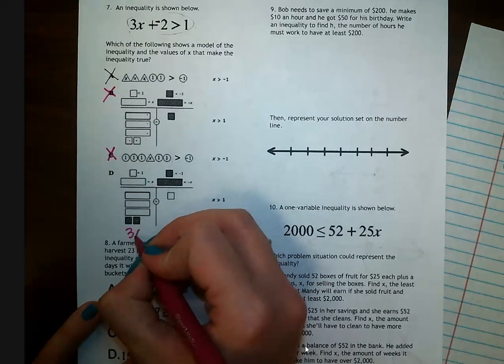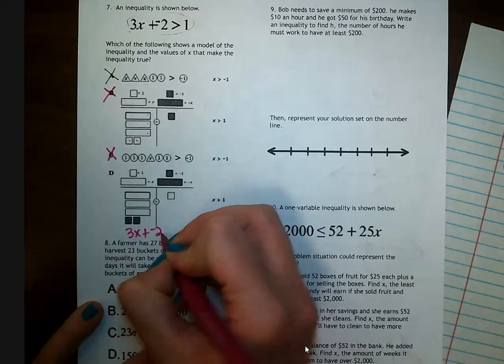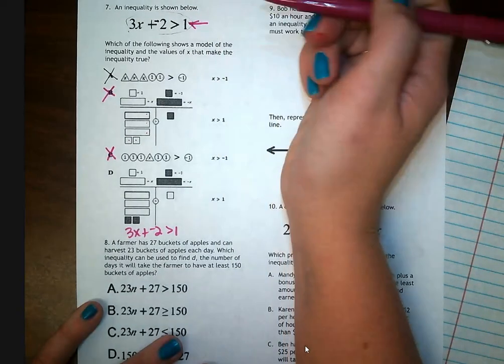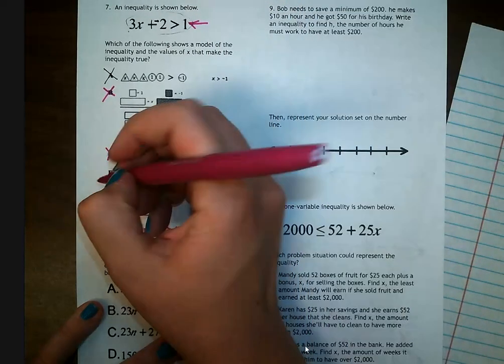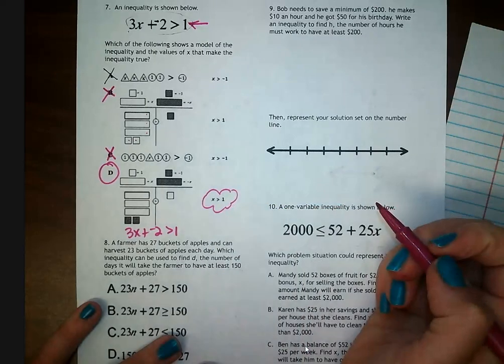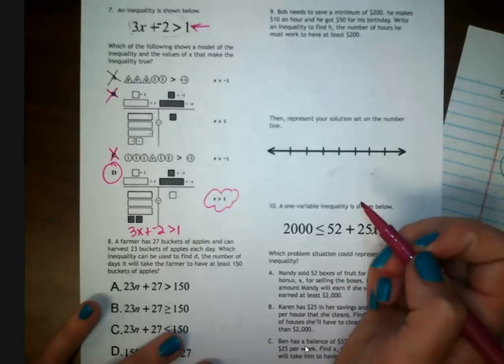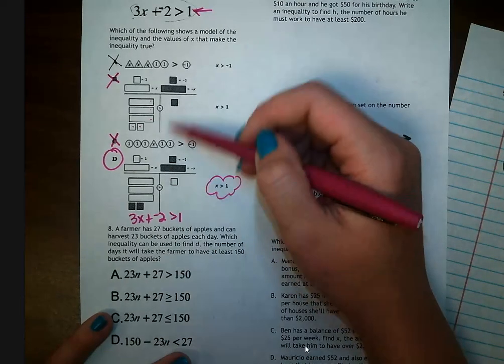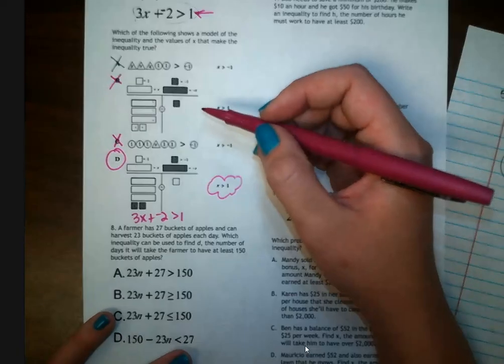This has 3 x's, 2 negatives, and it's greater than positive 1. The only one that even matches the correct inequality is D. And if I were to solve it, I would get x is greater than 1. So all we have to do is really make sure and match the model. Now, sometimes 2 of the models might work, so you might have to check both of them, and that's okay.